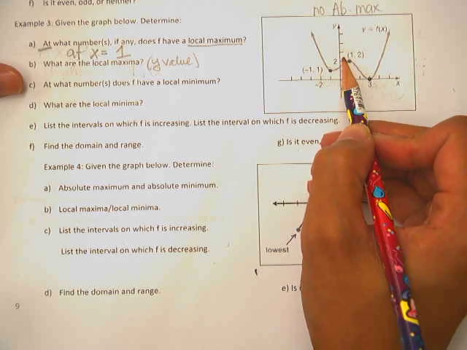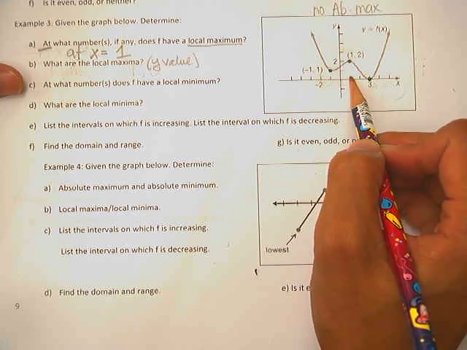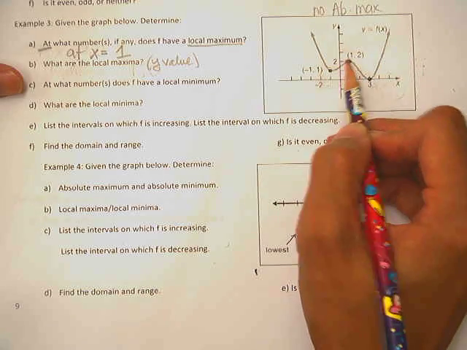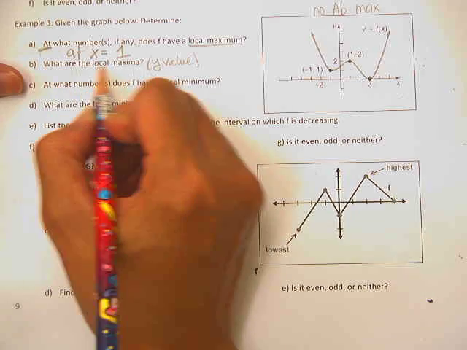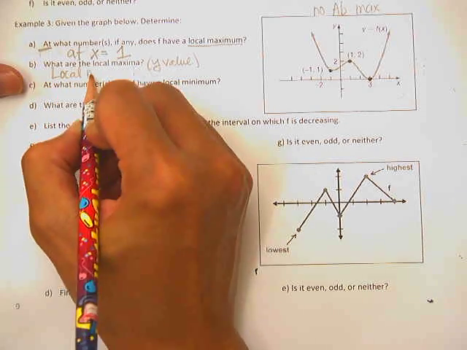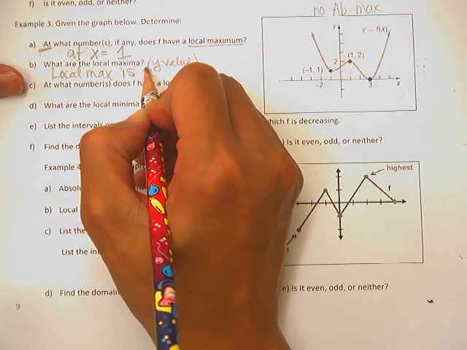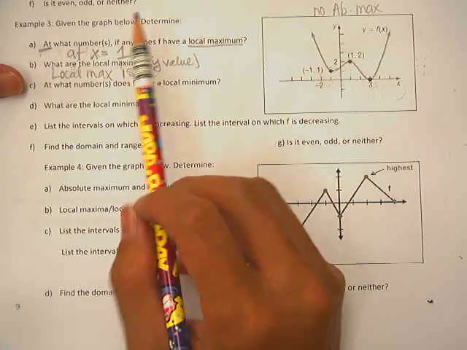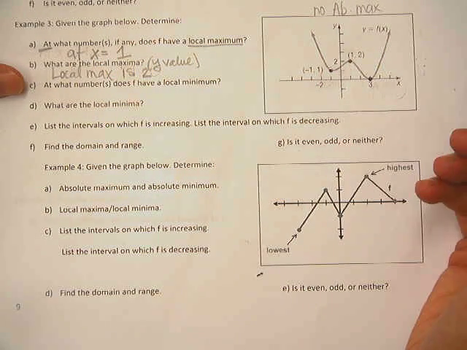The local maximum is positive 2, okay? So when x is 1, the output is 2, so it's asking for the y value. So the local max is 2. "At" is really aiming for x, okay? "What are they?" Meaning y.